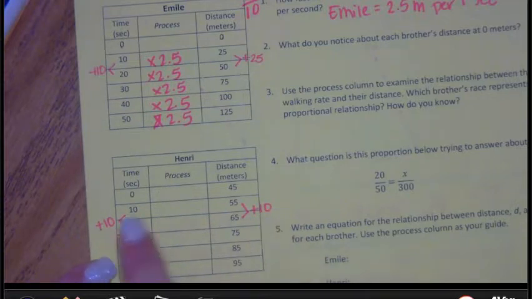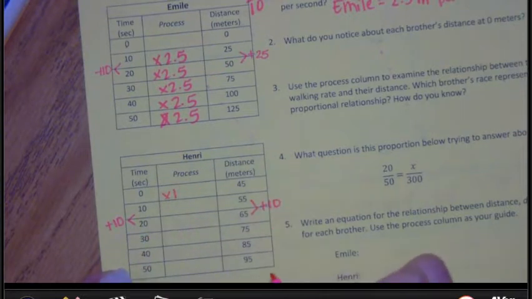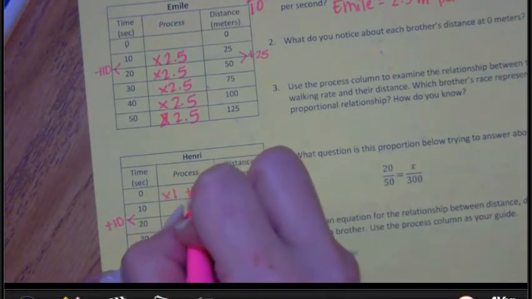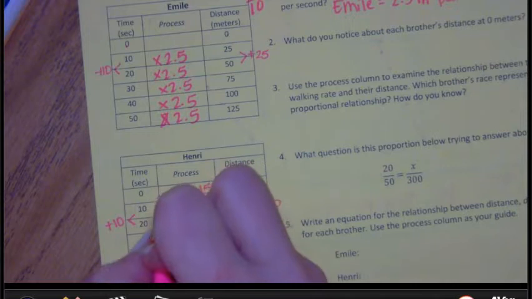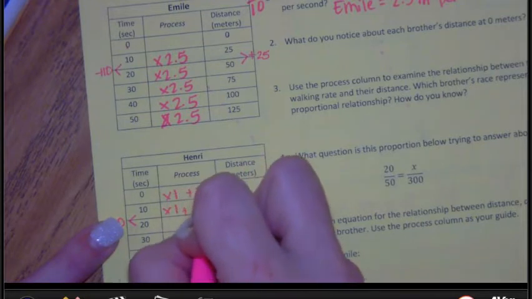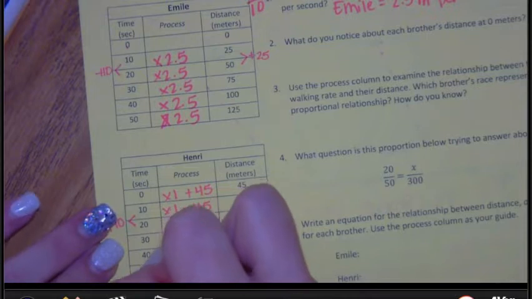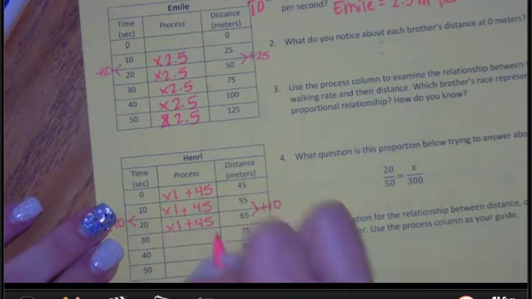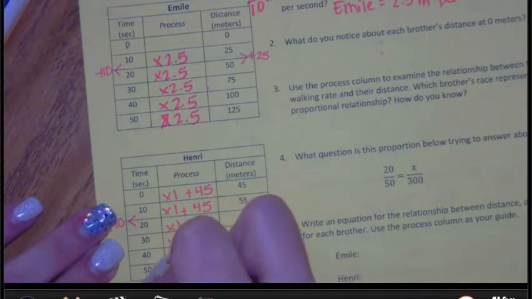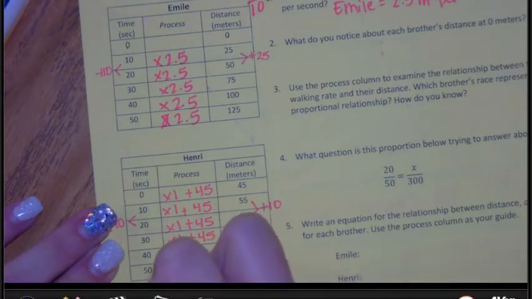10 divided by 10 is 1. Well, 0 times 1 gets me 0. How do I get to 45? I add 45. 10 times 1 gets me 10. How do I get to 55? Well, 10 plus 45 gets me to 55. 20 times 1 plus 45 gets me to 65. 30 times 1 is 30 plus 45 gets me to 75.